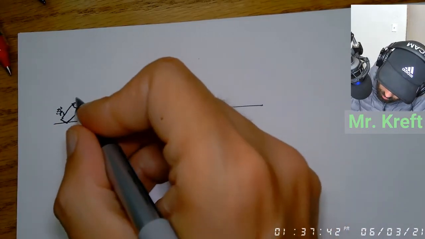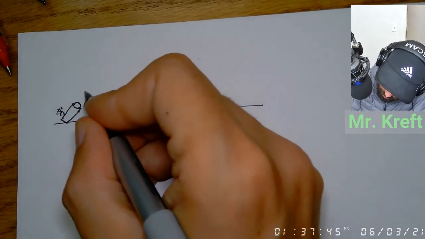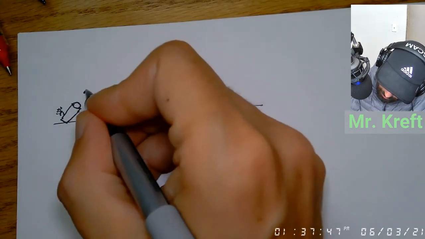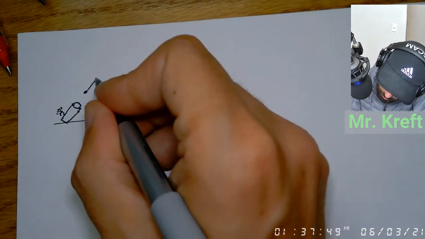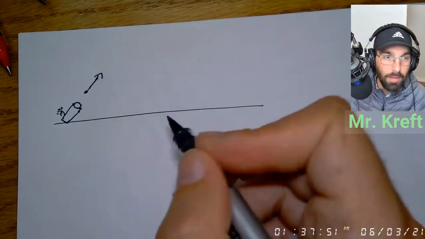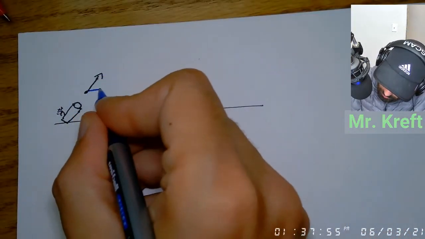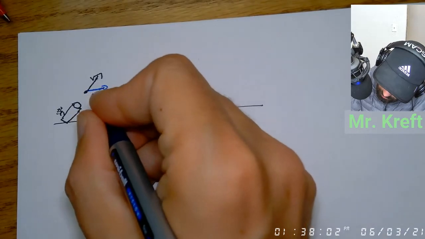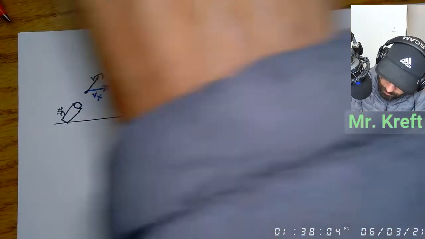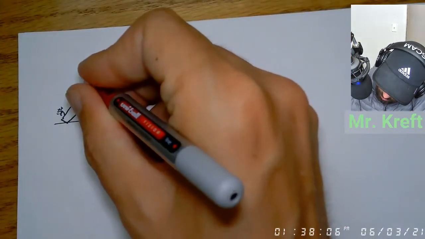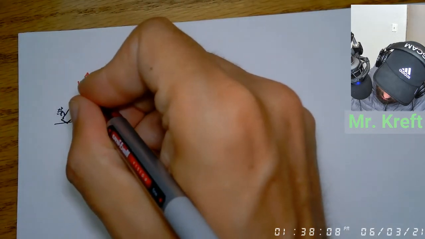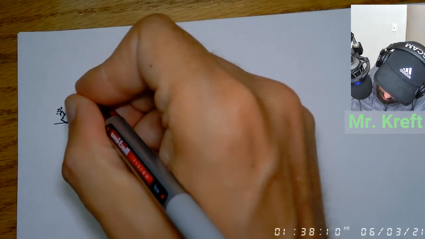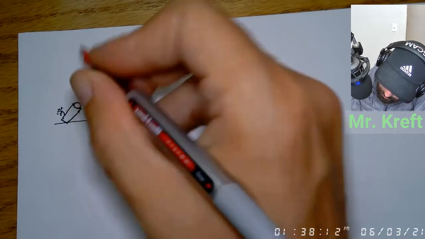What happens is you get this ball shot out. It's going to have a vector there, but this vector is going to be broken up into two parts. If this is vector v, and we talked about this last time with components, there's going to be an x component, and a y component, v sub y.